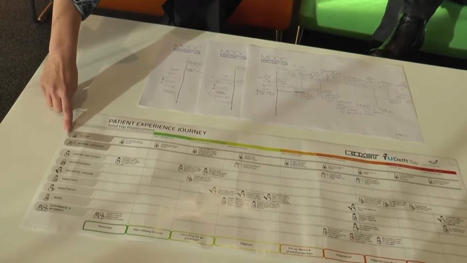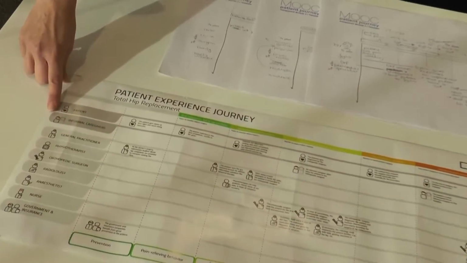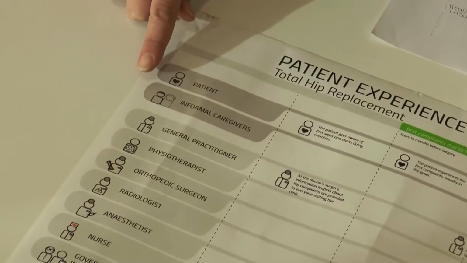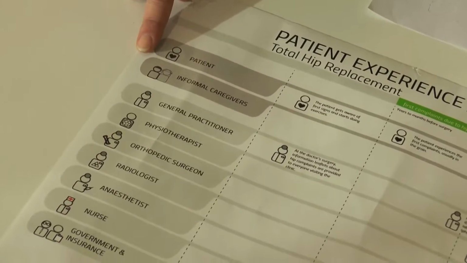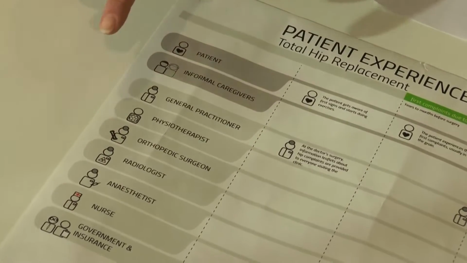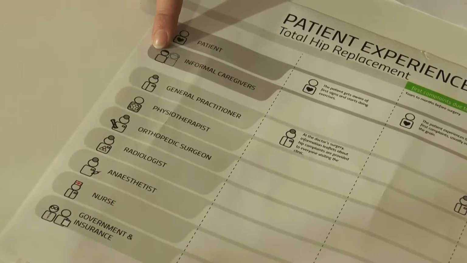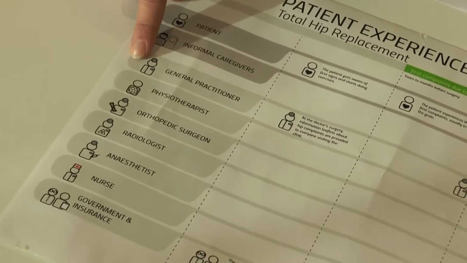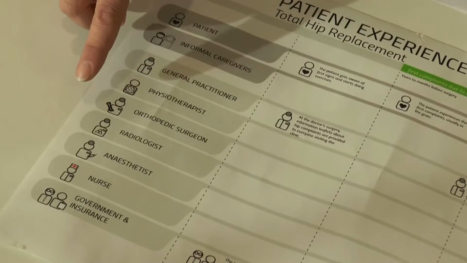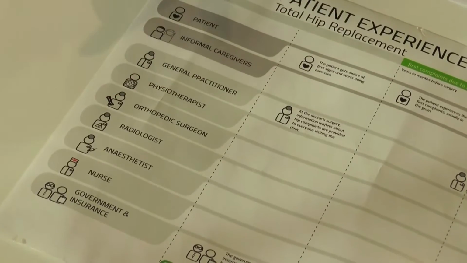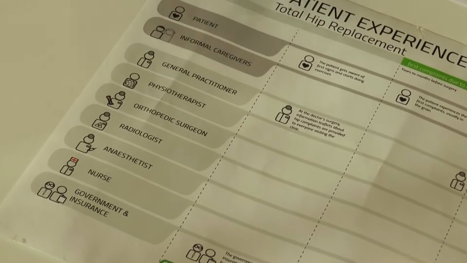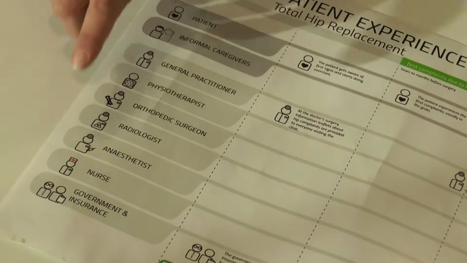These are all the actors we included in this journey, all the actors that play an important role, from most important to less important, starting with the patient, informal caregivers, GP of course, physiotherapist, surgeon, radiologist, anesthesiologist, people you will meet just before your surgery, and the nurse.